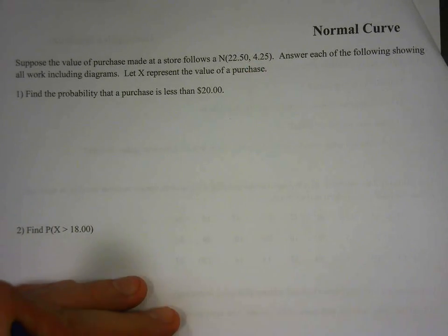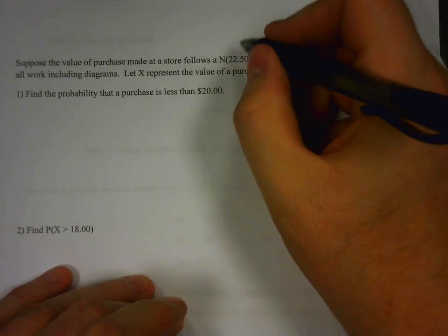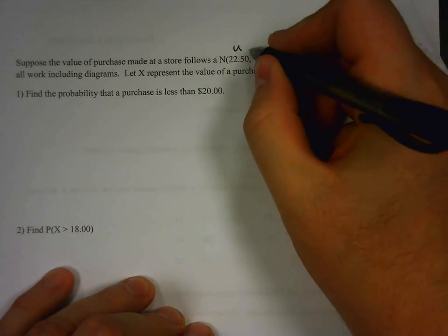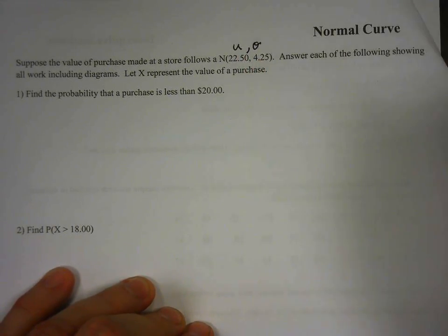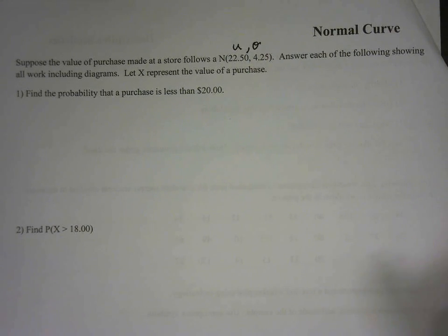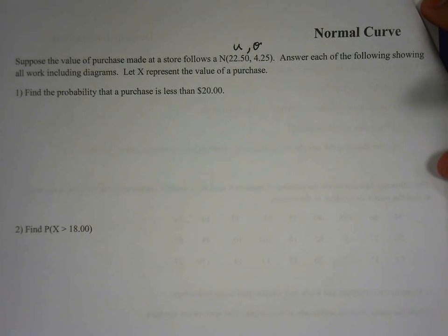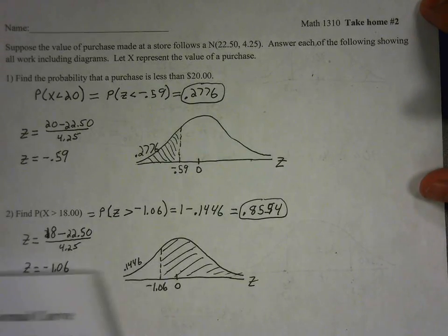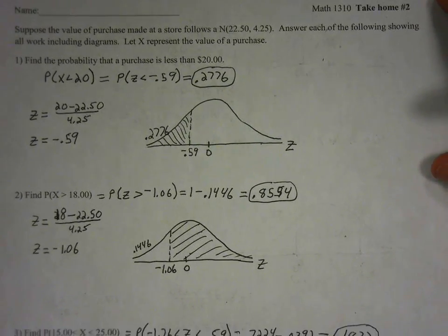So when you see that terminology, that means the first value is mu and the other value is sigma, the standard deviation. So answer the following questions, including the diagrams. Let x represent the value of a purchase. I have these all worked out because this is the review question, so I'm just going to show you the answers and make a few comments along the way. This will only take a few minutes.